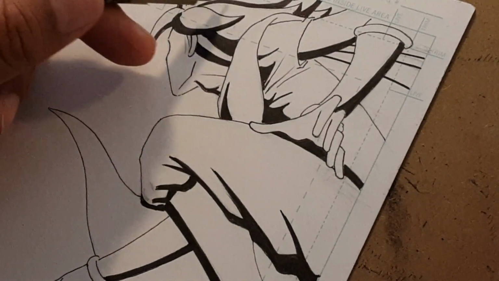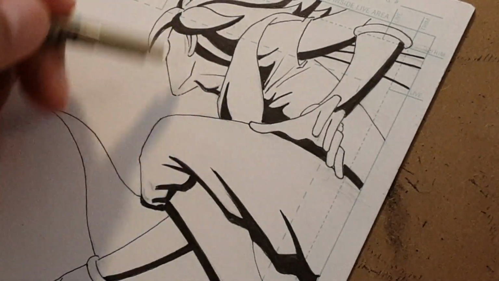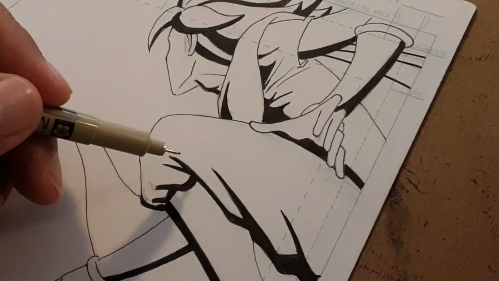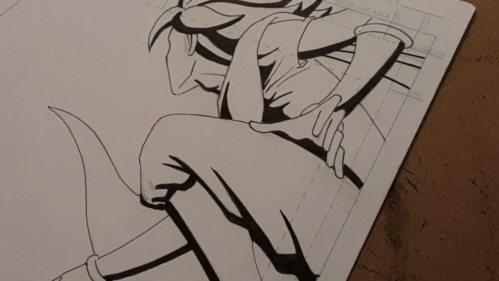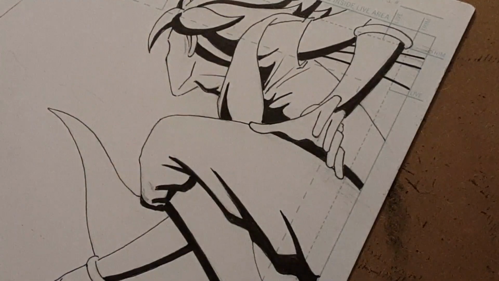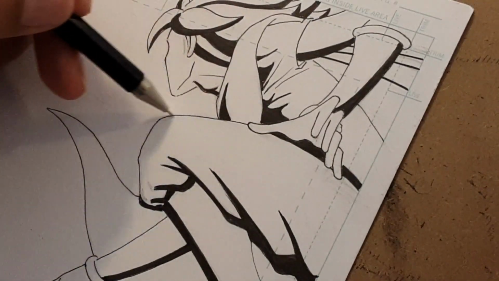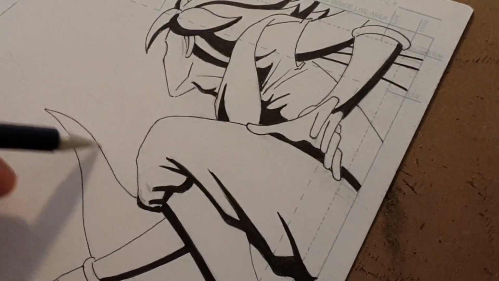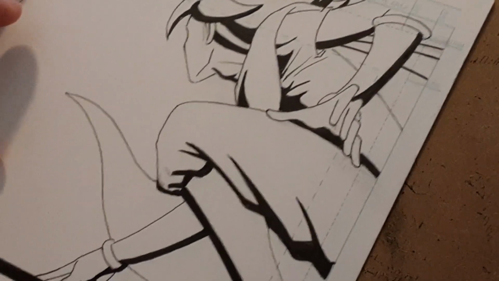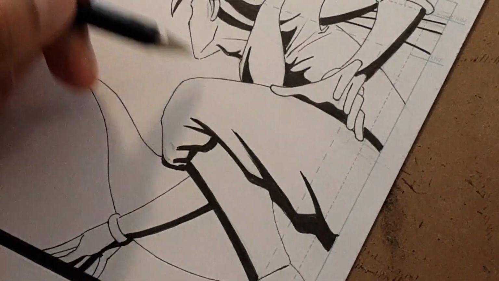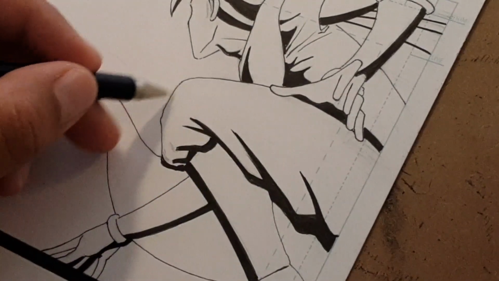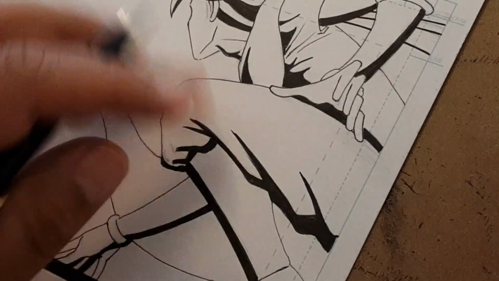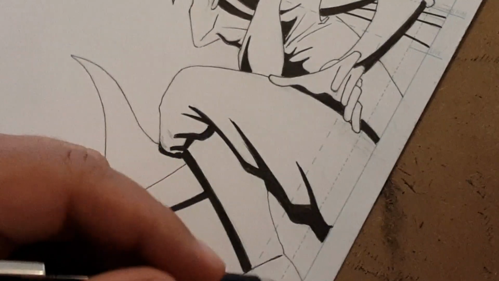Now, my process is pencils. I do the bodies, the figures, and everything, and then I define these lines here. I want to make sure that this is exactly the line that I want to give you. Once I have these lines defined, then I go over it with a very thin line, not too thick, just a very thin line.